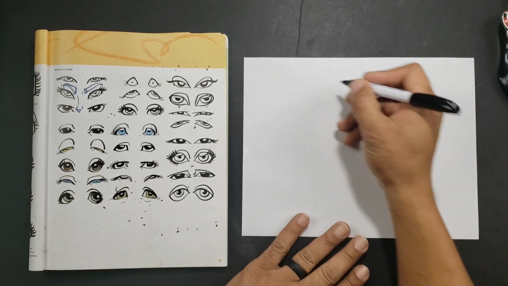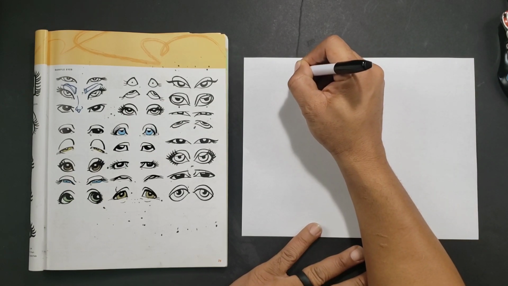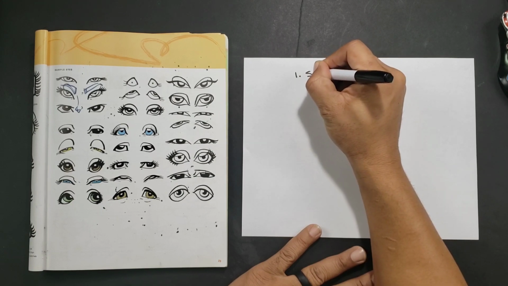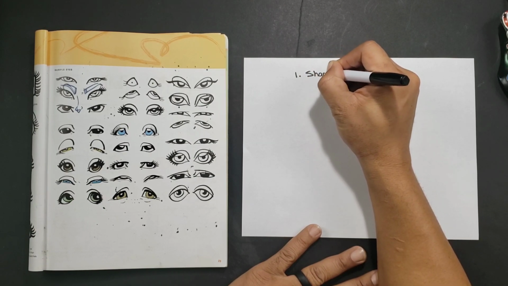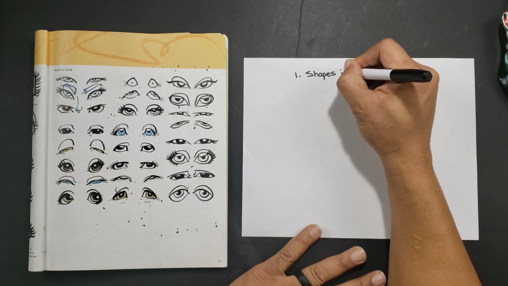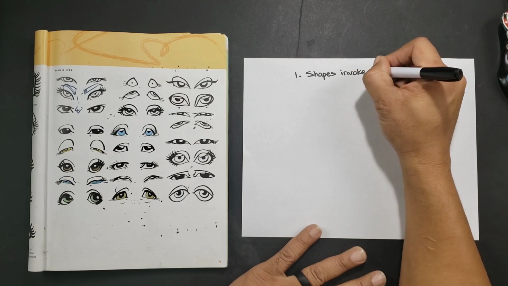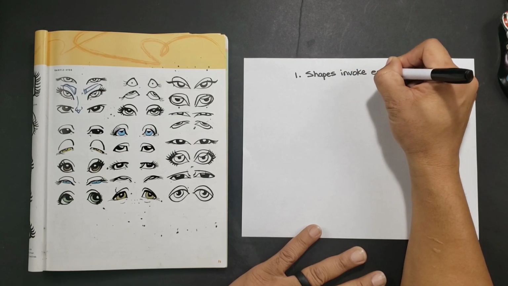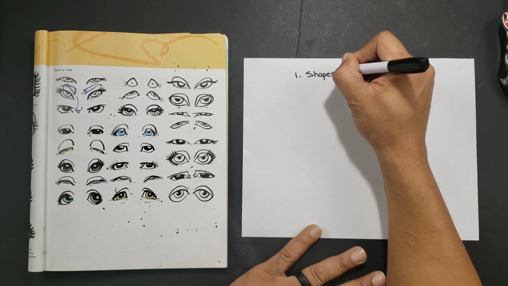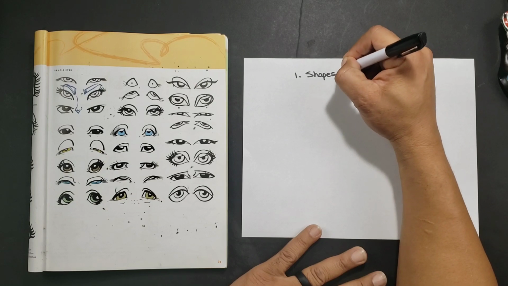Now, first thing we're going to do, I want you to remember this, okay? And I'm going to write it here just so you can. That shapes invoke emotion. I think that's actually supposed to be an E, but let me see. Okay. So, no, actually I was right.